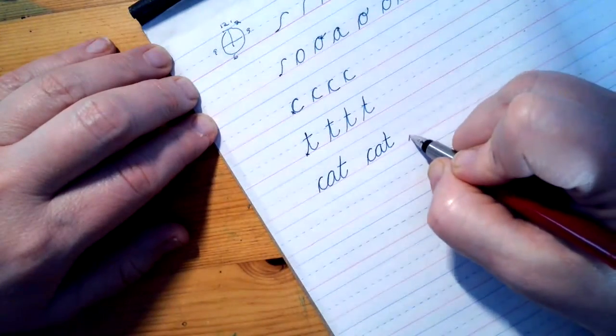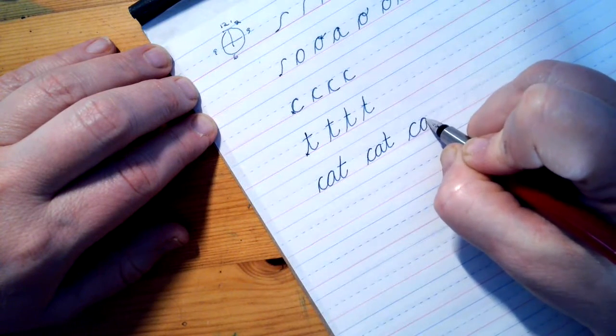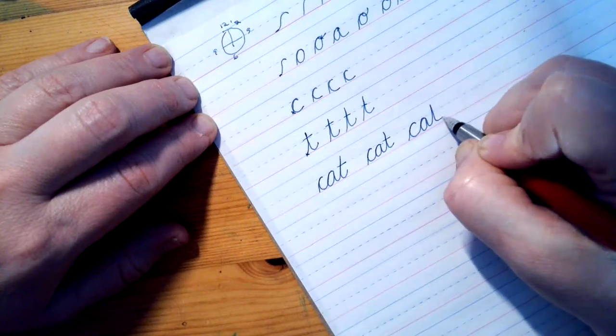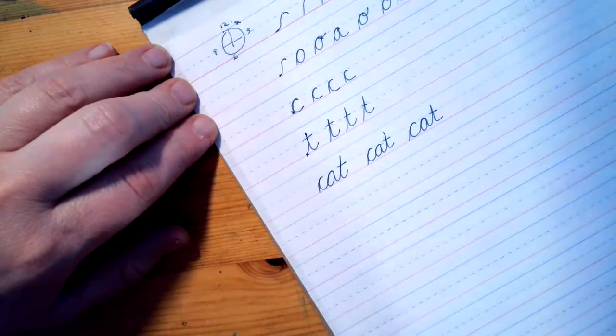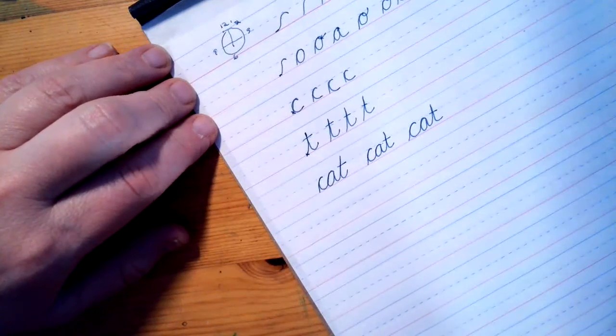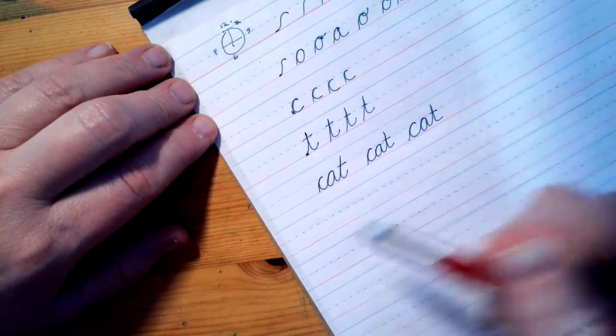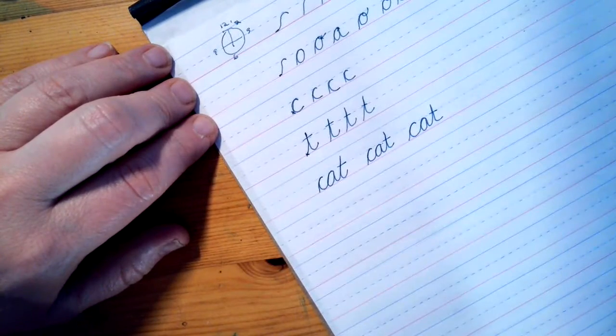And it becomes kind of meditative as you're doing it. C, A, T. For my students, saying the letter and writing it at the same time is beneficial. It may be beneficial to you. Do it if you feel it helps or not. So again, you write a whole row of cat.